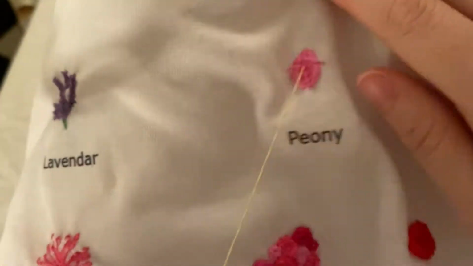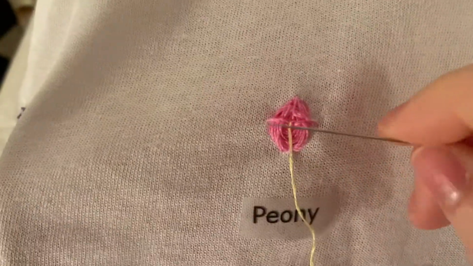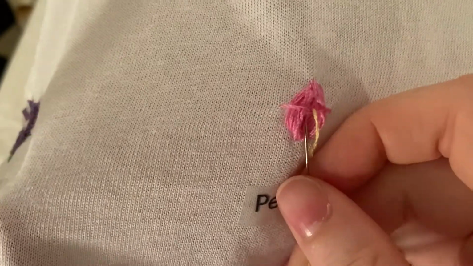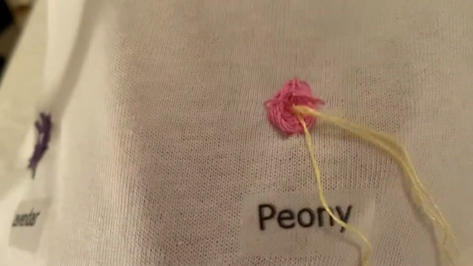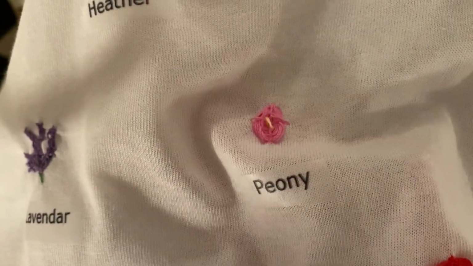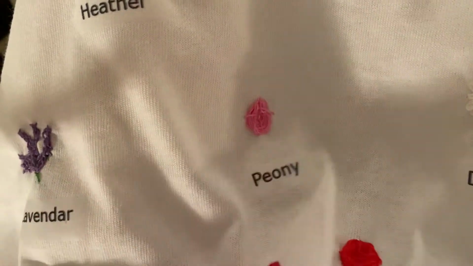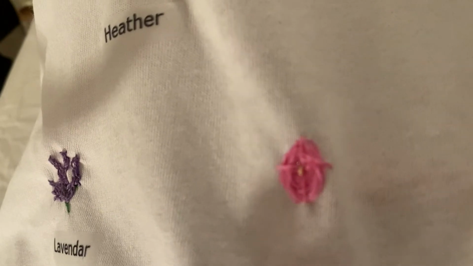Because I've got yellow thread left from that calla lily, I'm just going to go over into the peony. I did cast off and back on, but just to put the middle in, because I've got that thread left, I might as well, whilst it's on my needle, put the yellow in. So it's the same sort of thing really, just going over and over in the middle.